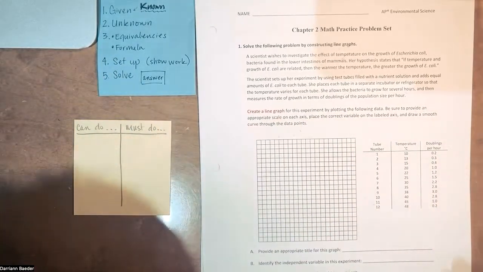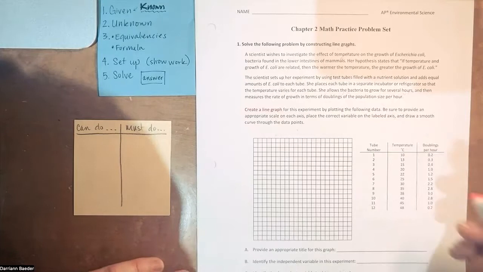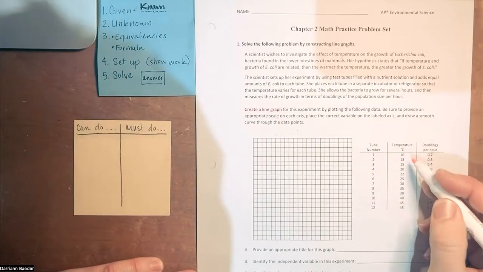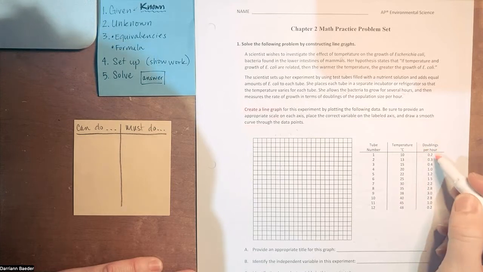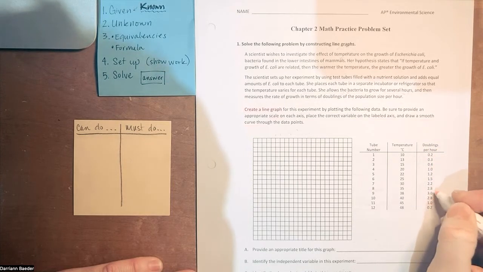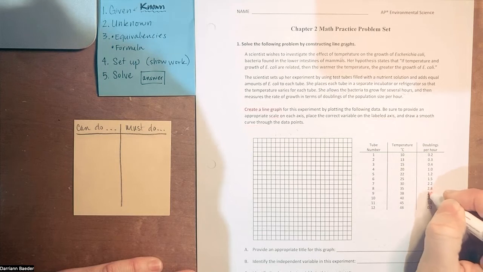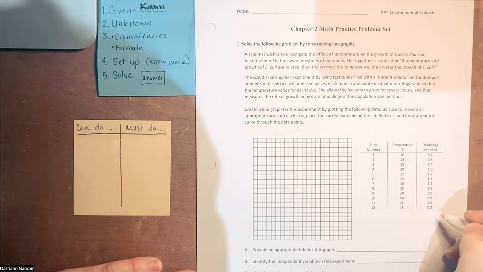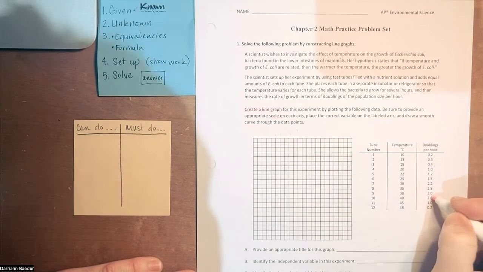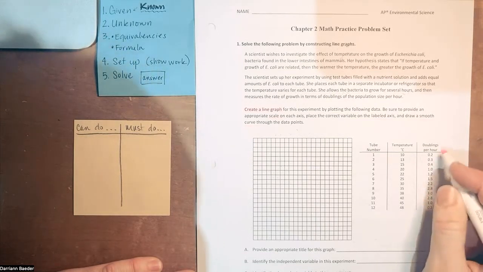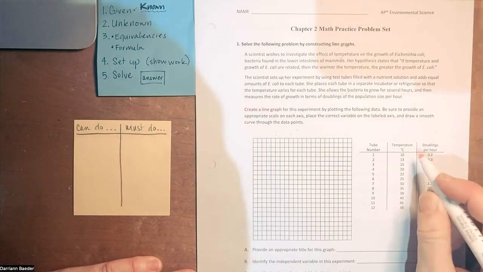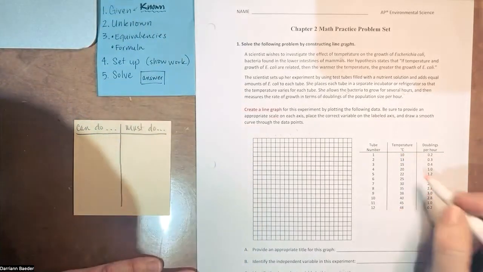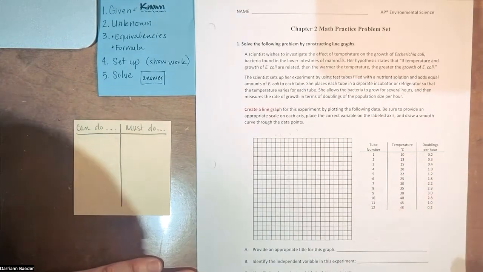All right. So one of the things you have to find for each of your test tubes, there's 12 samples. The temperature goes from 10 degrees all the way to 48 degrees. And then we have doublings per hour. So you have to find your maximum doubling. We know that this graph needs to go at least to 3.0 doublings. And our greatest temperature is 48 degrees and our lowest temperature is 10 degrees.